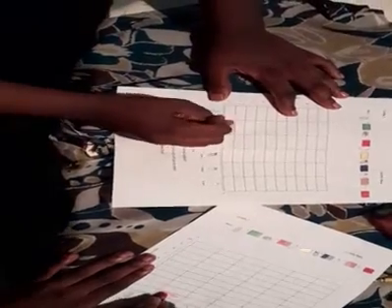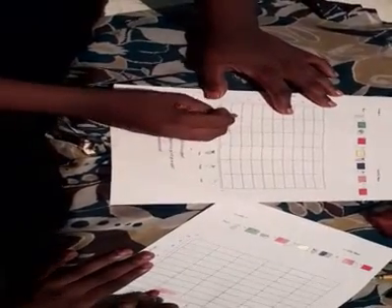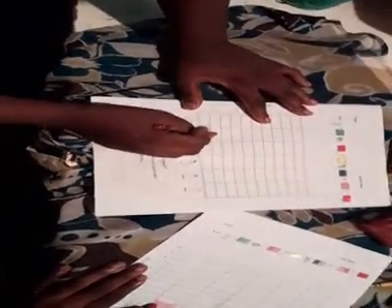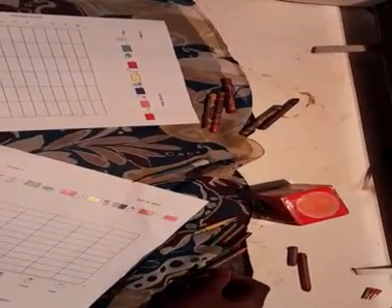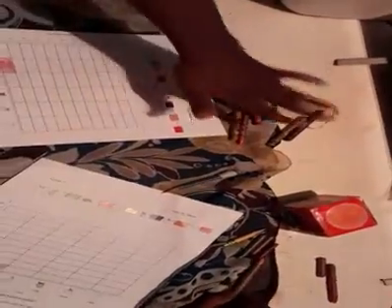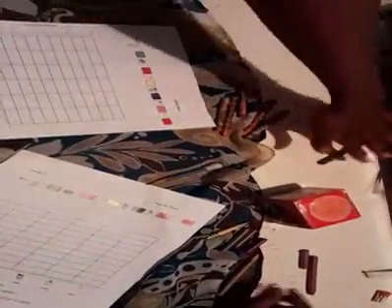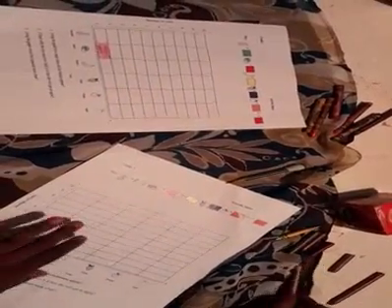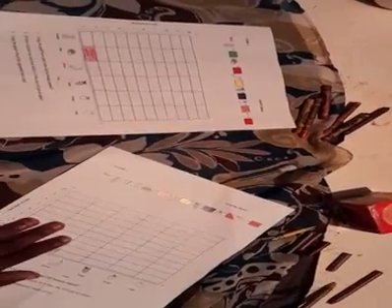The die will be rolled 10 times until they have completed all 10 rolls. Now the second student will roll the die. I rolled an orange. So an orange was rolled, and they'll go ahead and color the box above the orange.